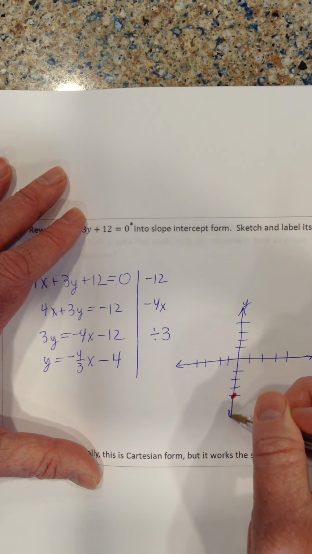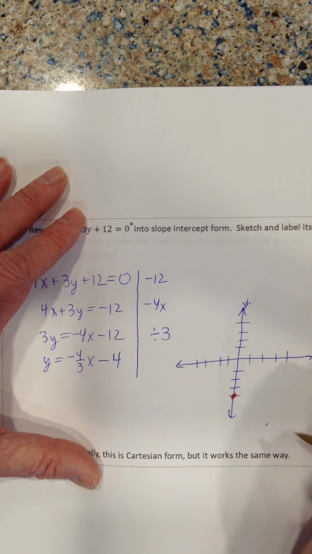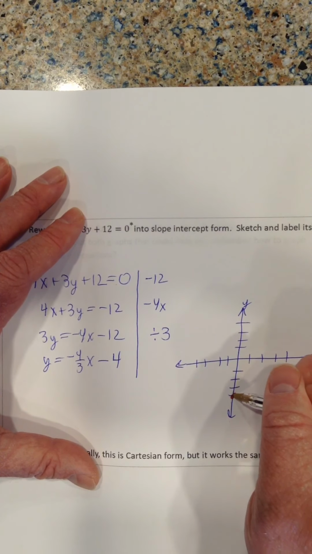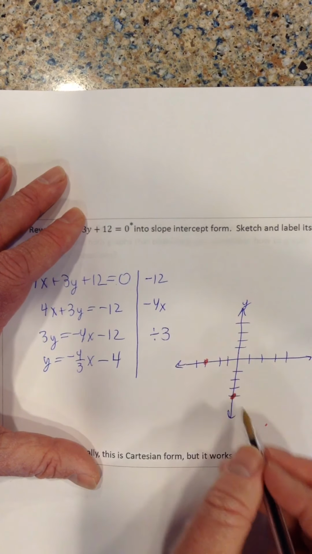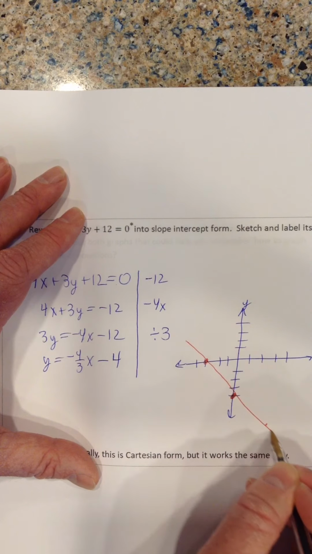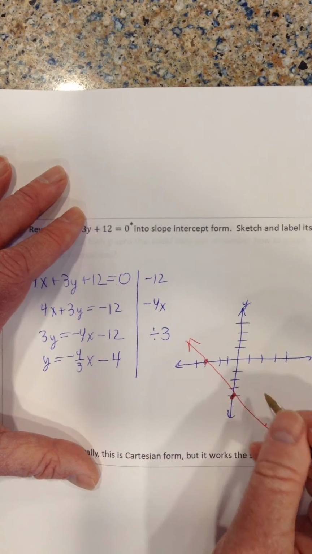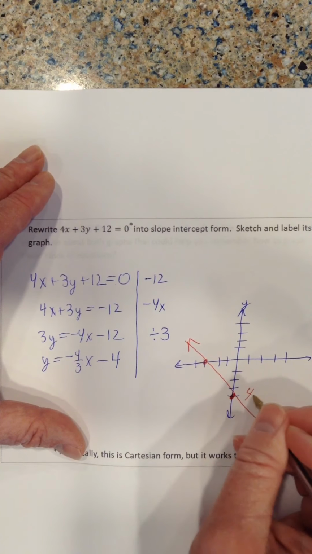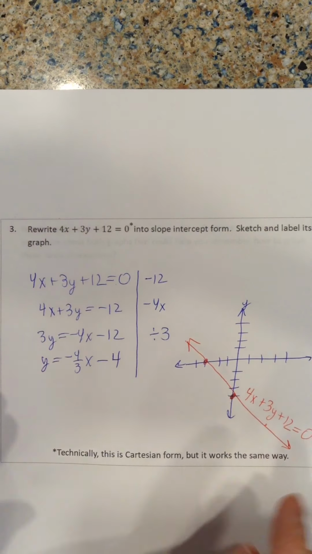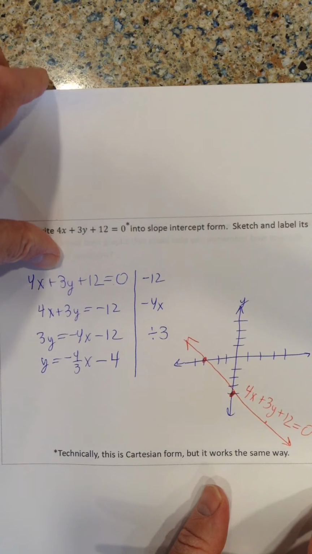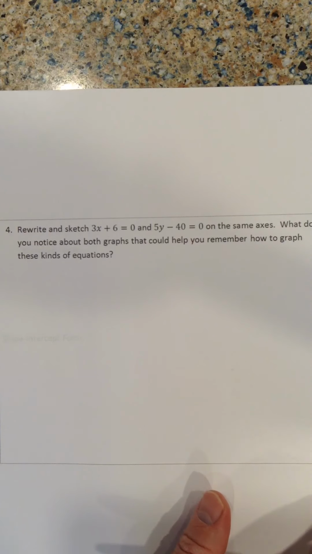I'm going to go down 4 and over 3, which would be somewhere over here. But instead I'm going to go up 4, and 3 to the left like that. And that'll still give us our correct slope. So I'm going to label it 4x plus 3y plus 12 equals 0, which is the original form of the equation I was given.